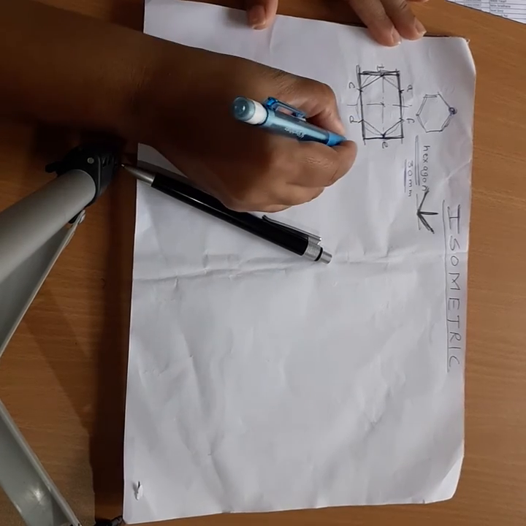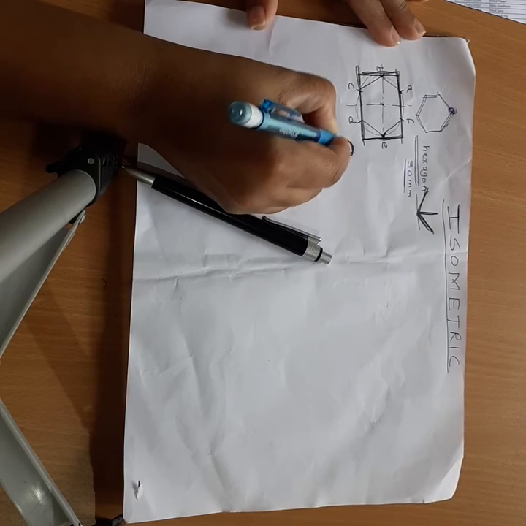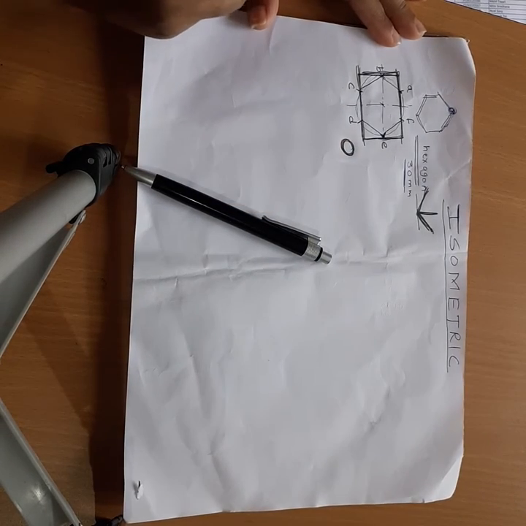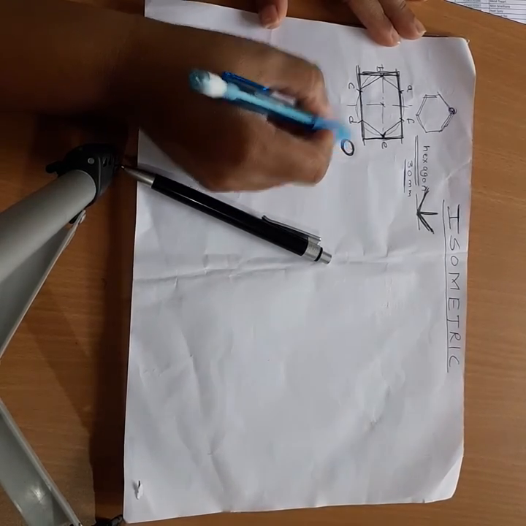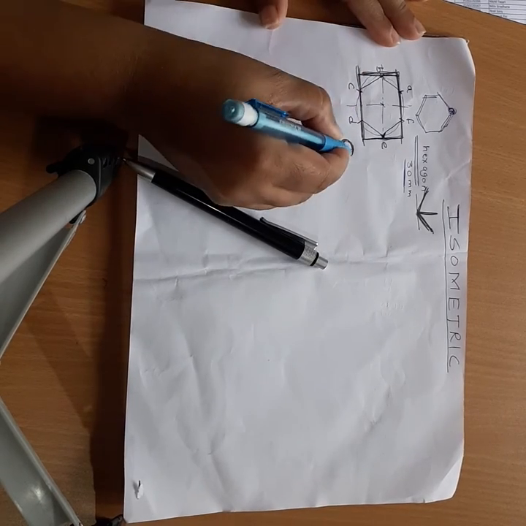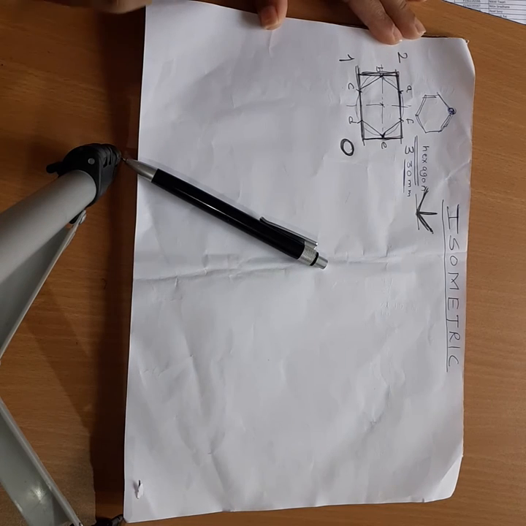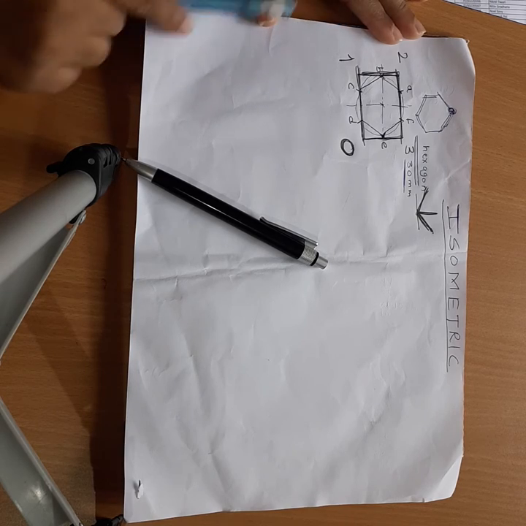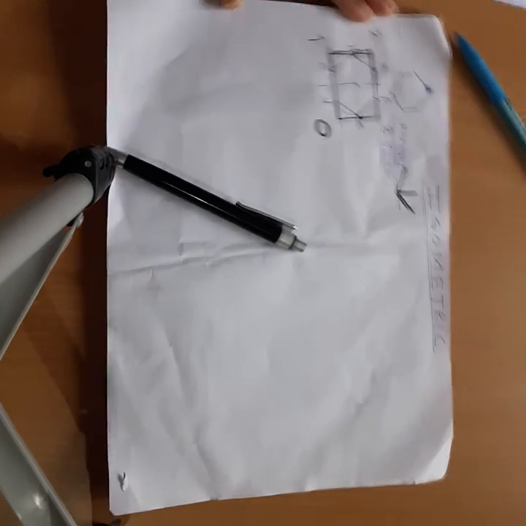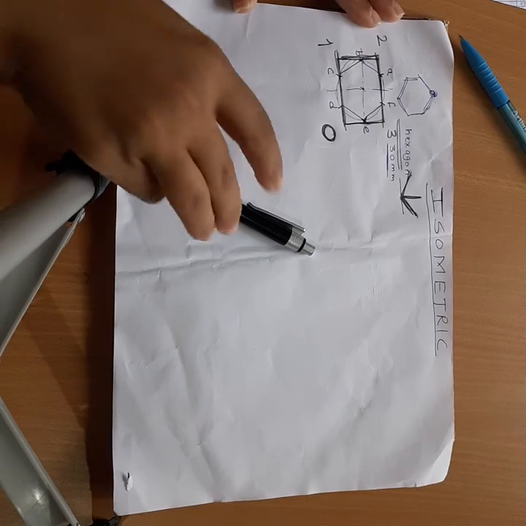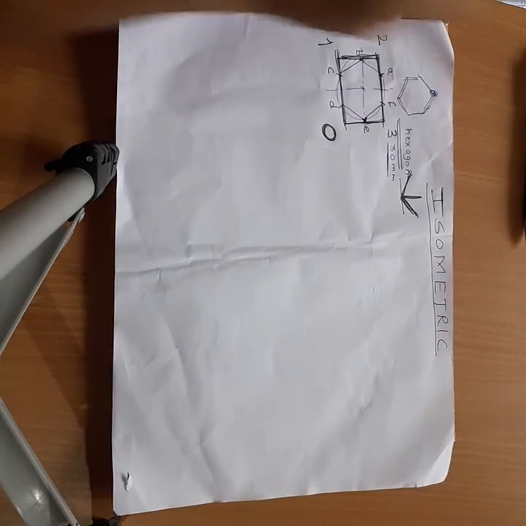Now let us say O is here. The position of O is always given in the problem, you check it. Now we will name this rectangle O, and let us say 1, 2 and 3, just for your understanding purpose. Once the imagination is developed, no need to give the names. Now we will start the construction of a hexagon in isometric.